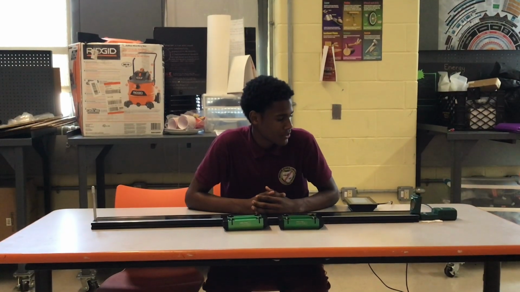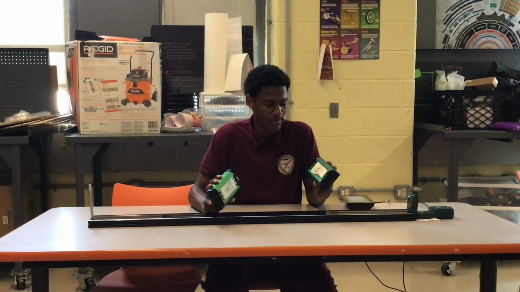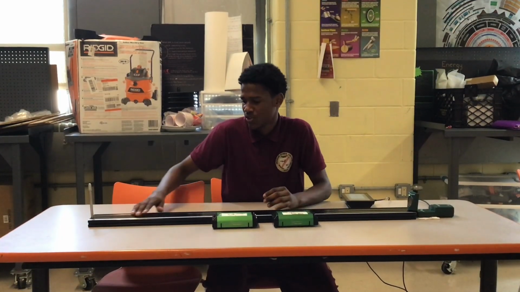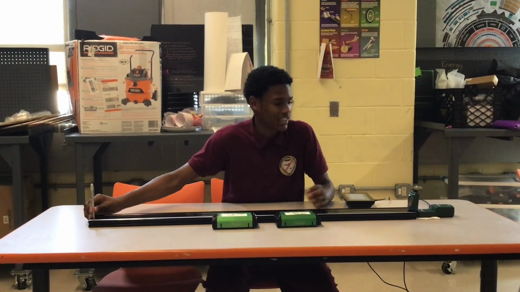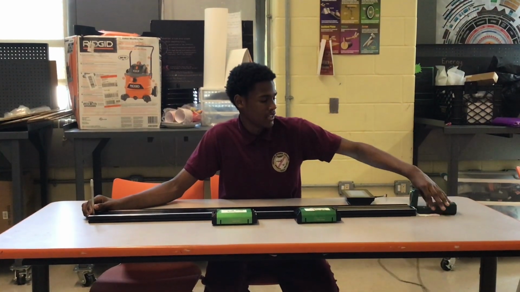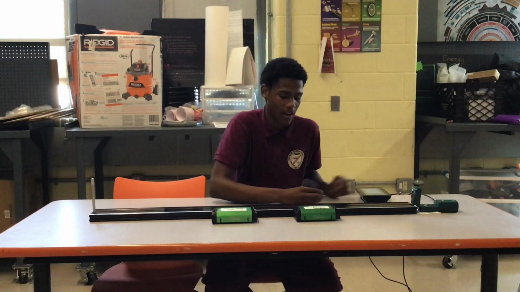Now let's begin with an elastic collision. For this collision, I'll be using two carts labeled A and B. They have the same mass. I'll also be using a track with a stopper at the end, and at the other end, a motion detector to record the velocity and the position as it travels.